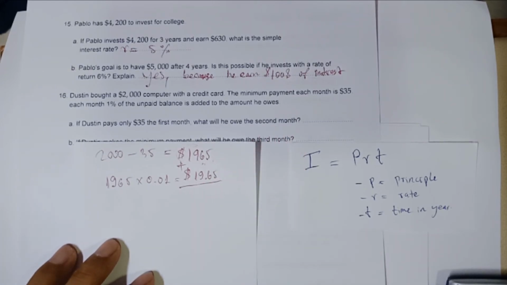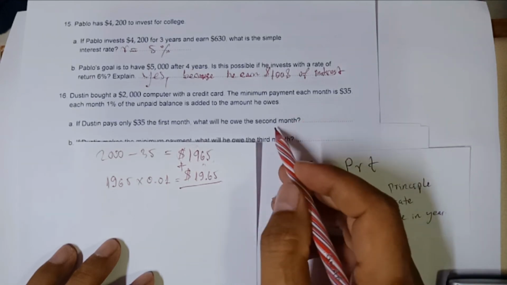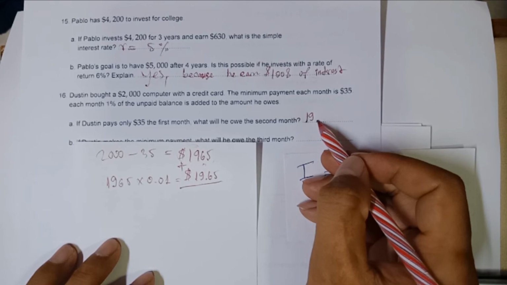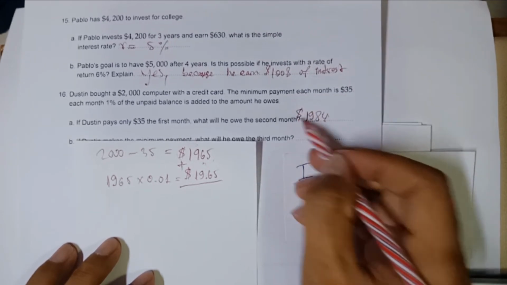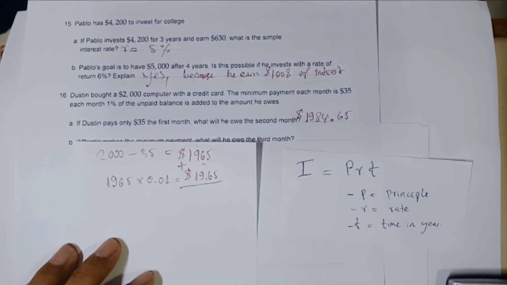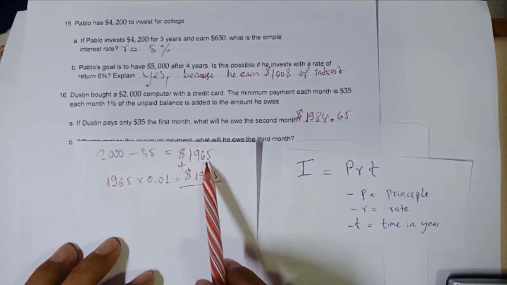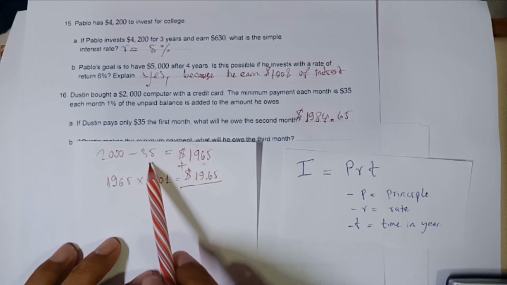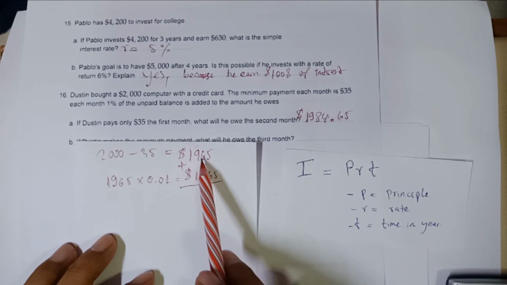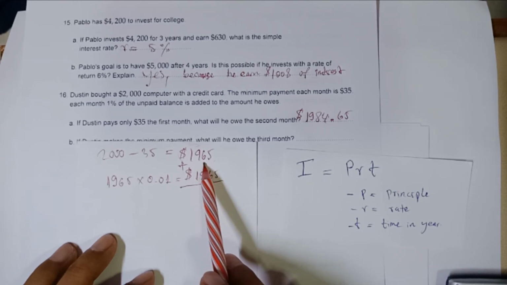So when you add this together with 1,965, after the first month payment he will owe $1,984.65. That is the amount after the payment of the first month plus the interest on the amount that he owes.